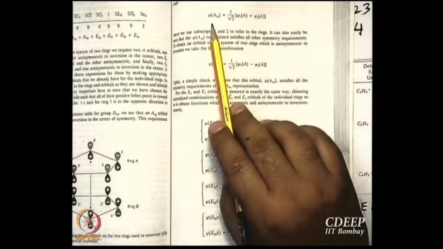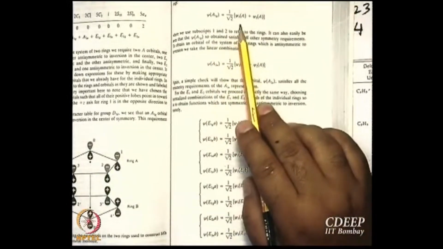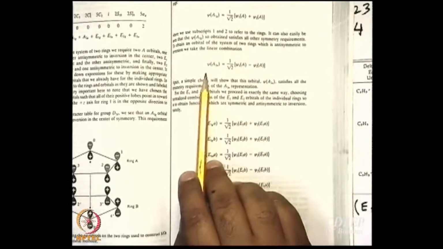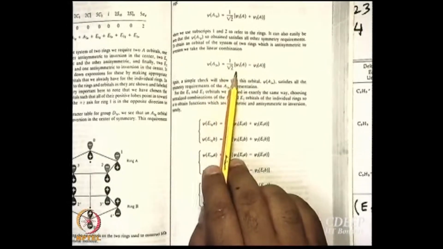Psi A1G is equal to 1 by root 2 psi 1A plus psi 2A. Psi A2U is 1 by root 2 psi 1A minus psi 2A. What is the psi 1A?